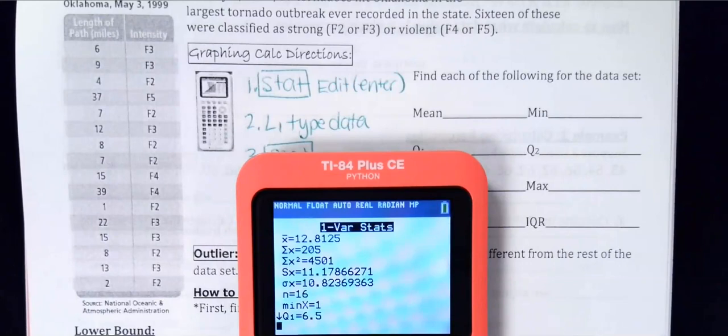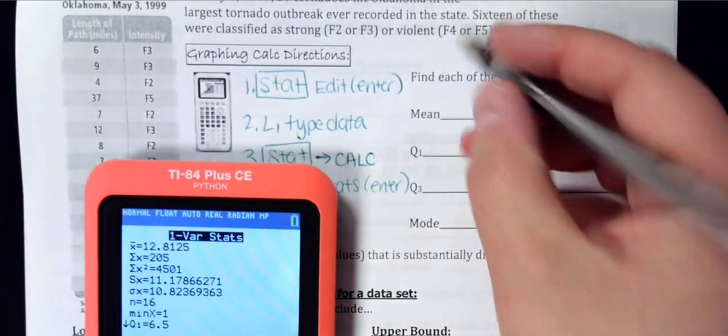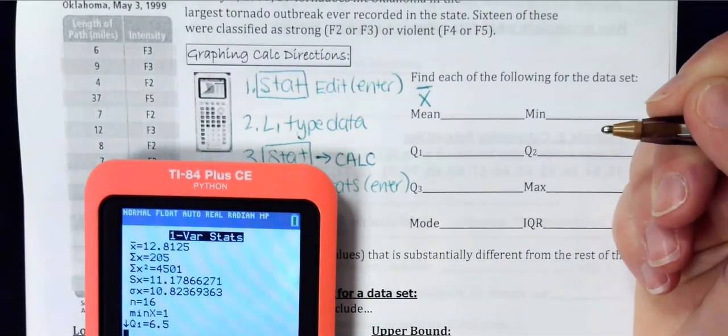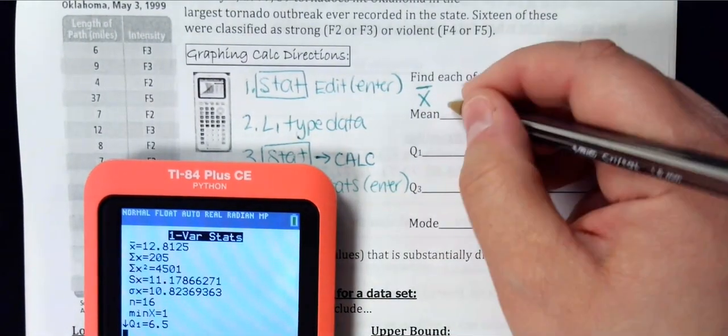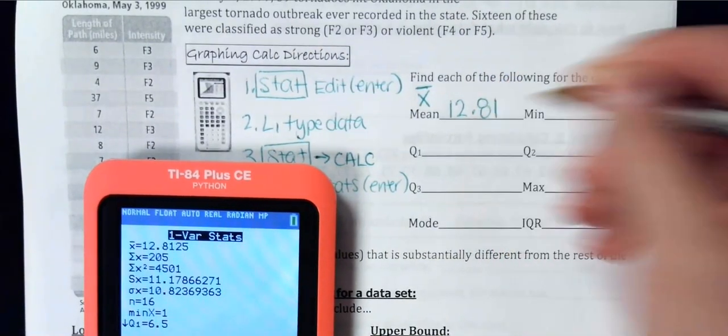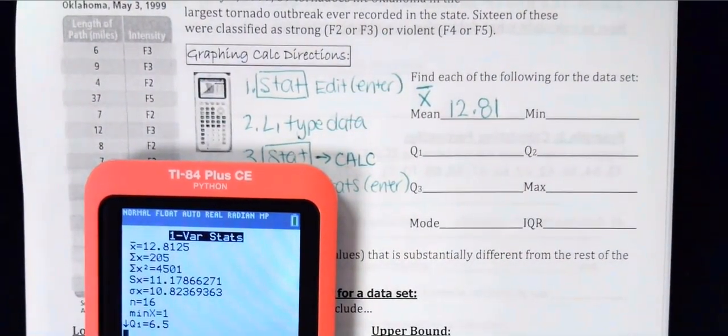Now, if you guys remember from yesterday, that first little symbol is called X bar. That is the mean of the data set. I'm just going to go two decimal places here. So this is about 2.81 miles, since we're talking about the miles of the tornado's path here.